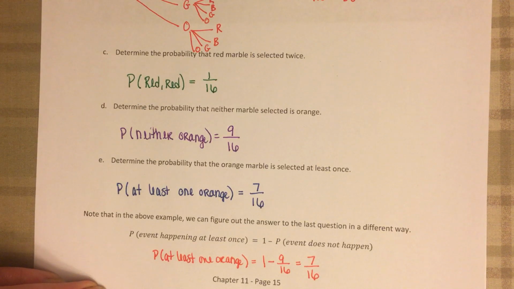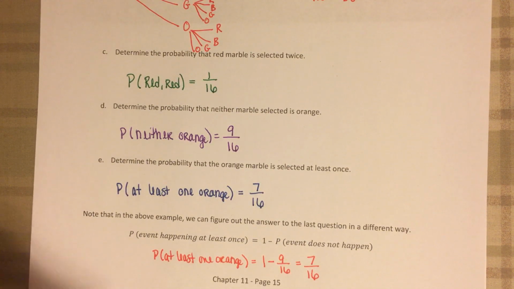So again, as you're thinking about these problems, we're using our counting principle to determine the size of our sample space. Then we're going to use a tree diagram to actually find and list our sample space. And once we have that sample space listed, we can then use that to determine some different probabilities as well.